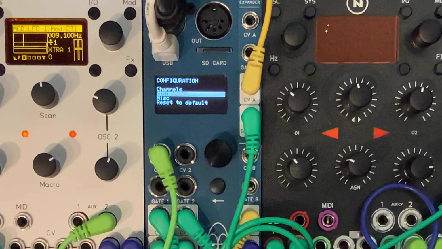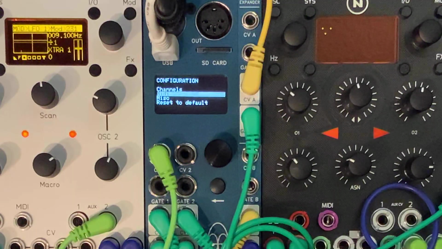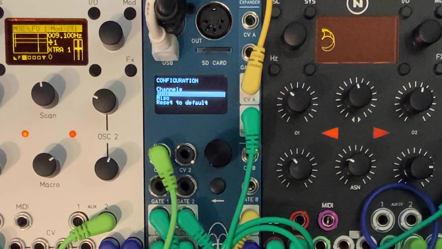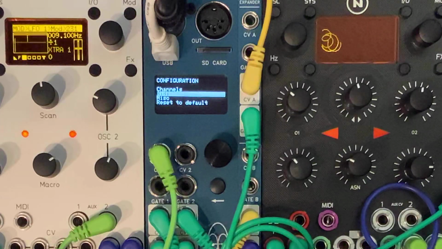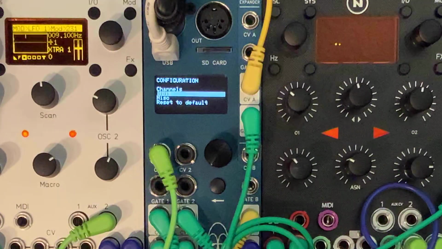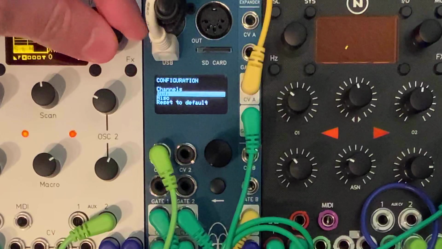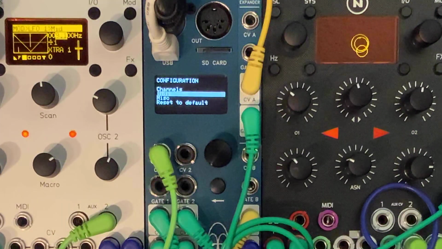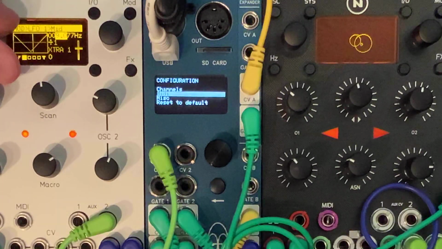That can be super cool if you send sequencers or sample and holds, LFOs, you know. Why don't we send an LFO in there and see what happens? Well, let's change the shape here from sample and hold to a triangle. Now that's way too fast. Let's change the frequency to a much slower frequency.